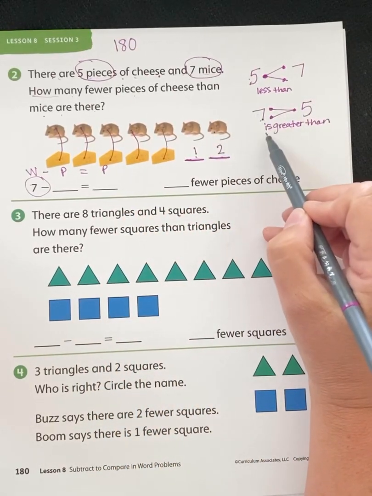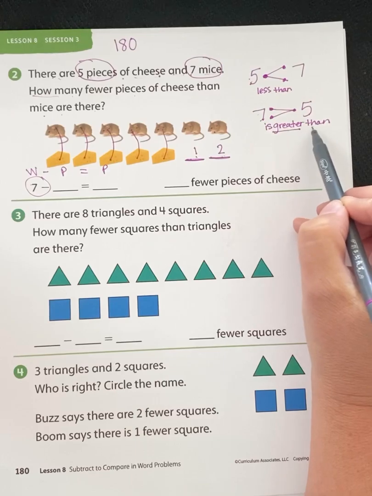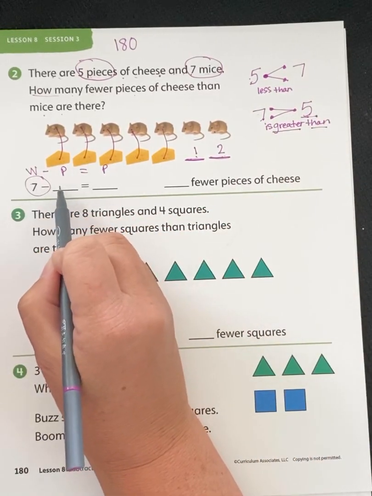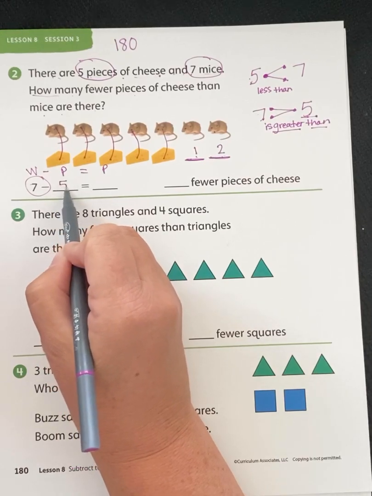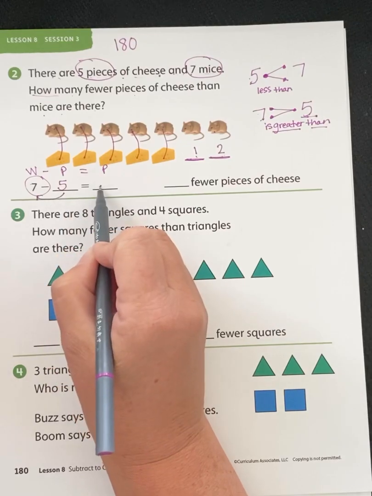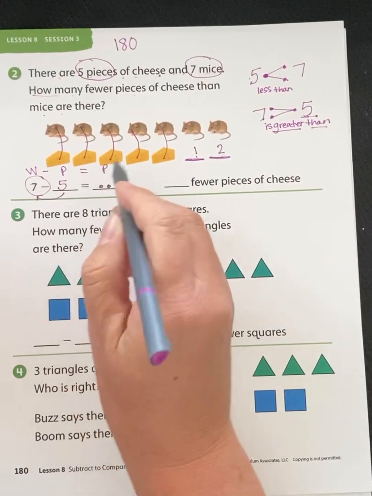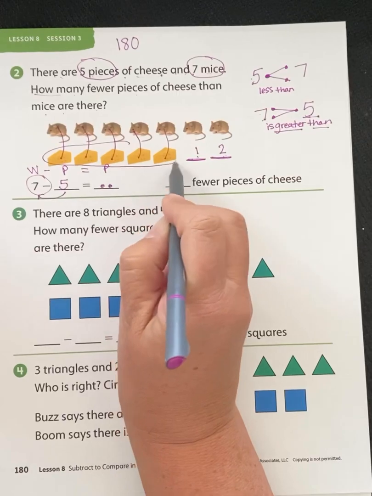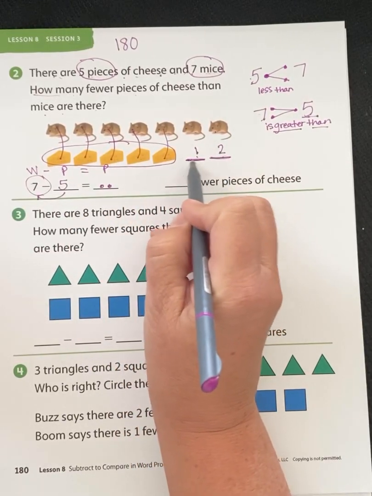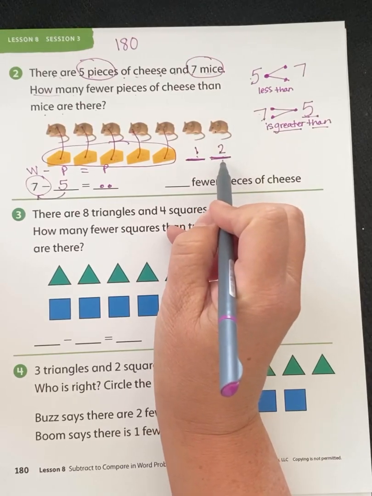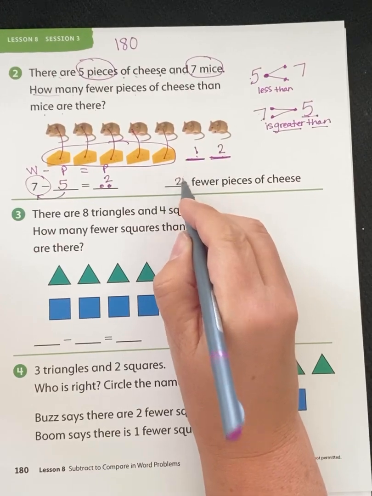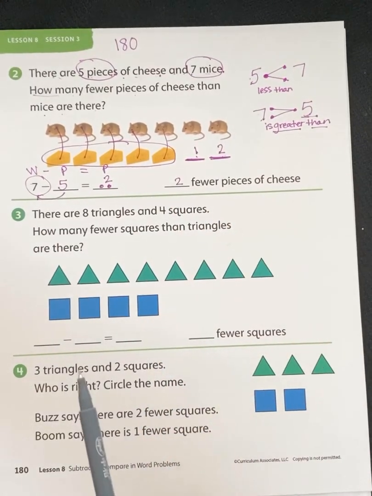Here it says 7 is greater than 5. So the part we knew is 5. And we can count on from the part we know up to the whole. 5, 6, 7. How many pieces of cheese are missing? 2. There were 2 fewer pieces of cheese.